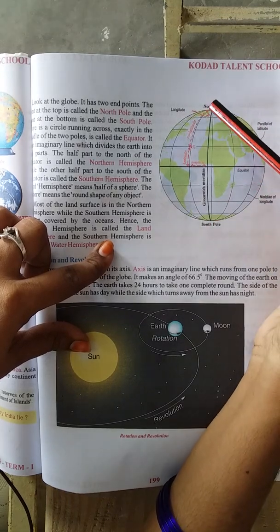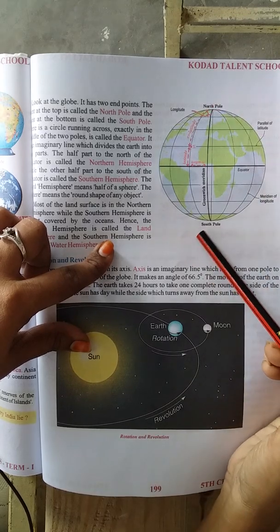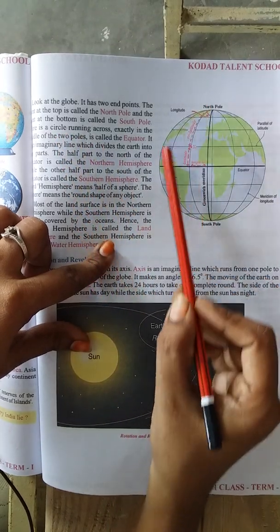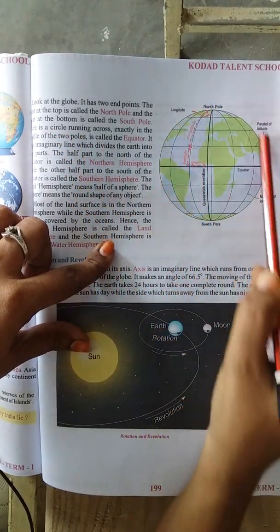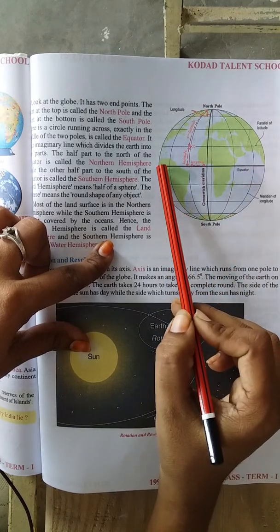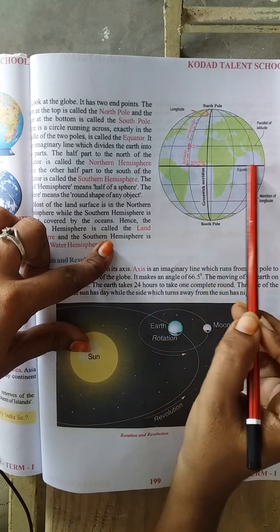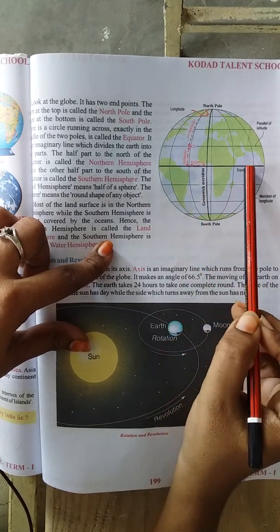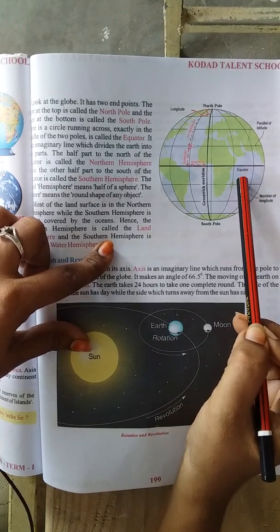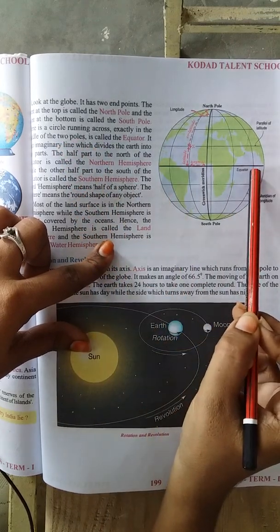The point at the top is called the North Pole. The point at the bottom is called the South Pole. There is a circle running across, exactly one imaginary line. This is the imaginary line. This line we call the equator.